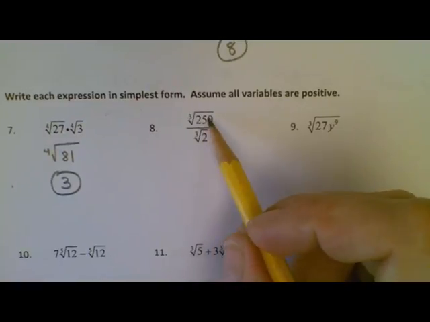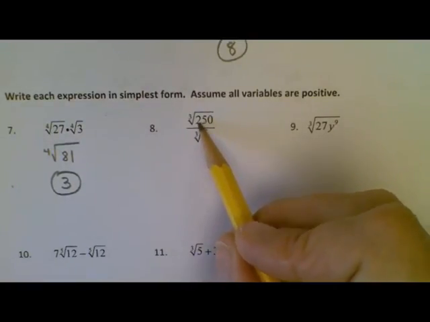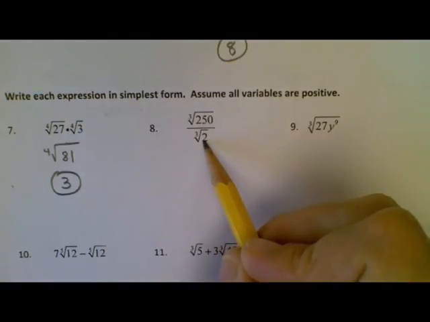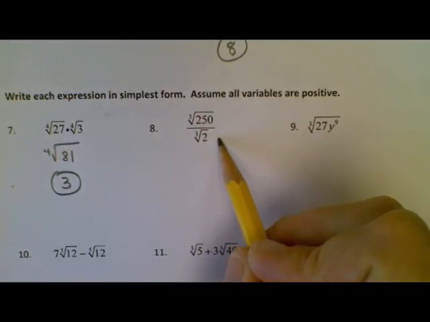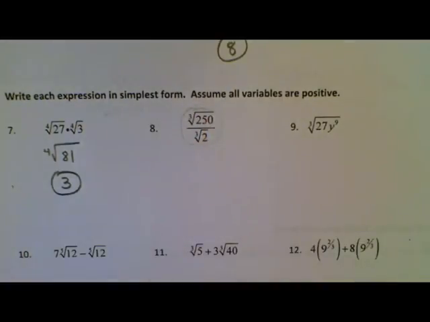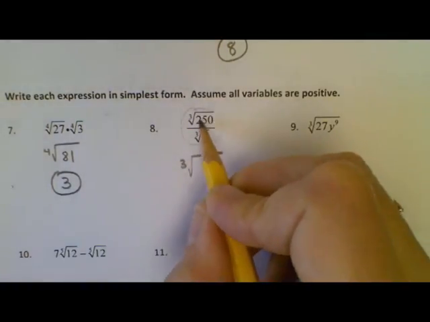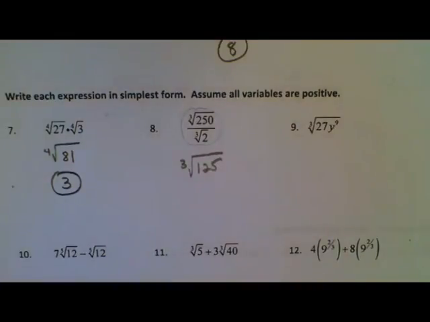For number 8, we talked about sometimes it's easier to simplify before you do things, and so I can't really simplify the cubed root of 250, or don't want to, and I can't simplify the cubed root of 2, and I don't want to worry about rationalizing the denominator yet. What I do see is since they're both under the cubed root, I can do my division first. So 250 divided by 2 is 125.